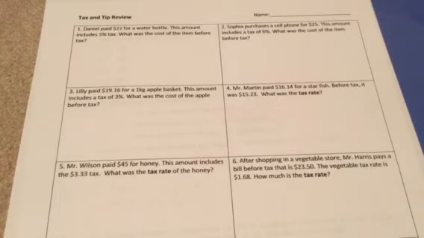This video is to help with the first 3 problems of this sheet of tax and tip review. This is basically just working with percents and an original amount and using proportions to find the answer to the questions. So if you look at number 1, it says Daniel paid $22 for a water bottle. This amount includes the 5% tax, and we want to know the cost of the item before tax. That's our keyword right there.